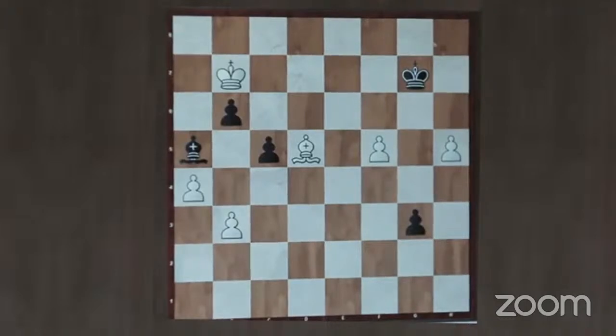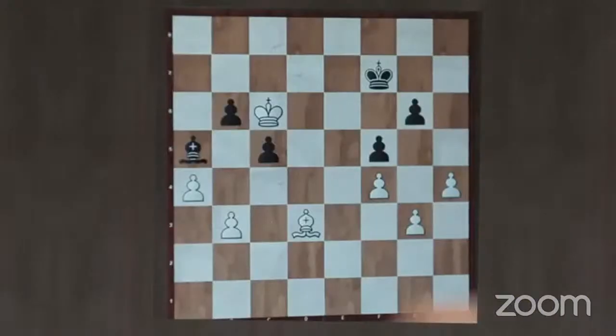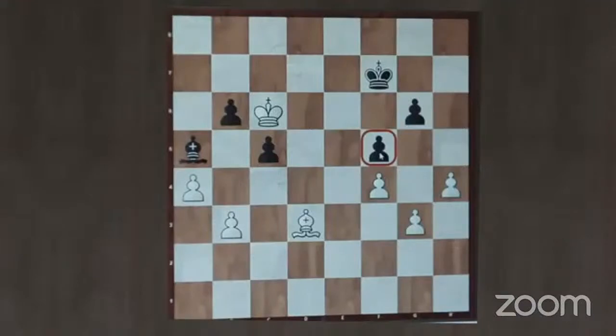Because now if you go king h8, I can push the f pawn. If you go king f8 as well, I might push this or even the other, so he is lost. So in the game, he played king f7. But what is wrong with king f7? The pawn on f5 is unprotected. So if he goes king e6, the g6 pawn is unprotected. If you go king f7, the pawn on f5 is unprotected. And this you exploit with this.